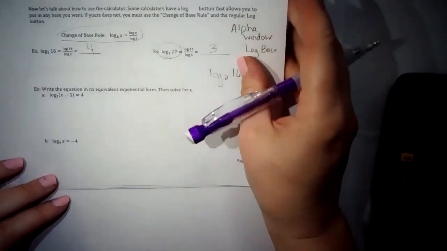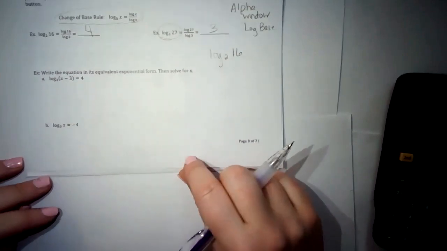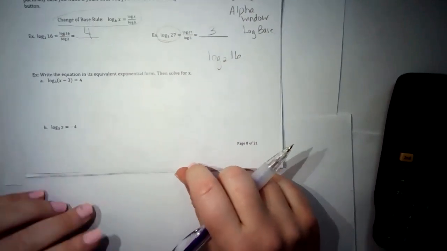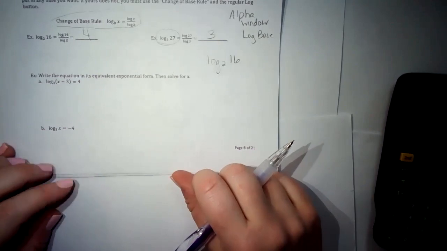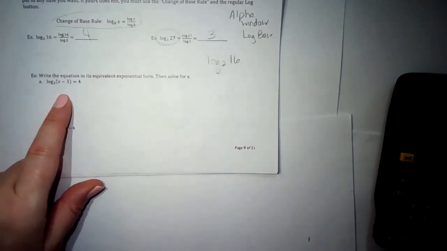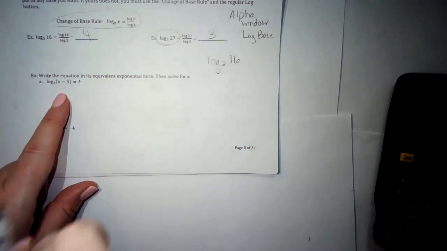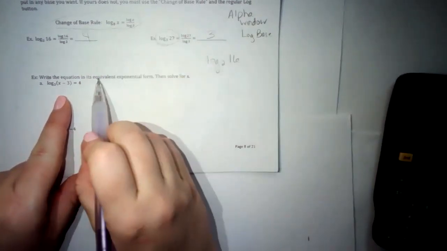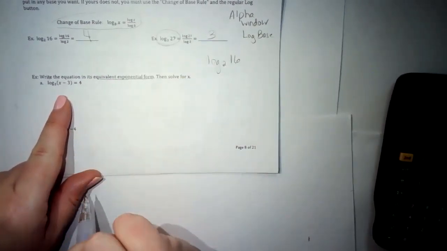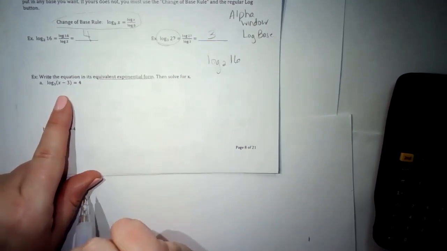Okay. All right. Let's look at a couple of equations. We can also solve equations using exponential form. All right. Here we have an actual equation. We don't have the option of putting equals y anymore. We have a real equation. Okay, so we're going to put it in exponential form and we're going to solve for x.